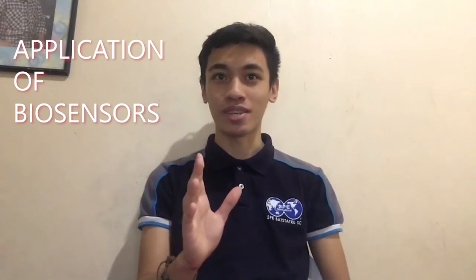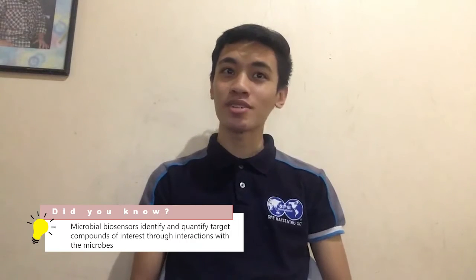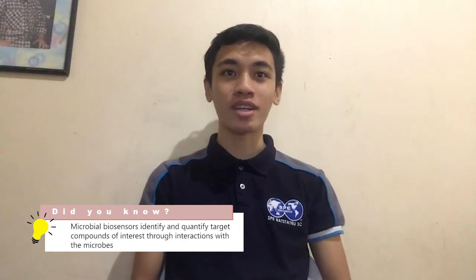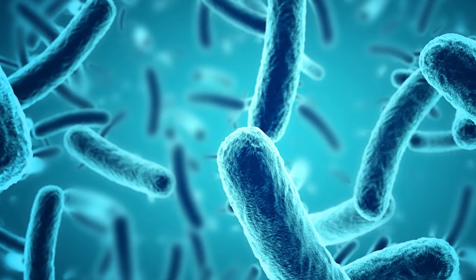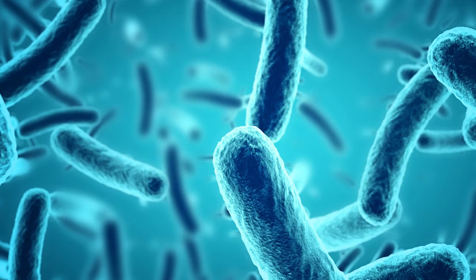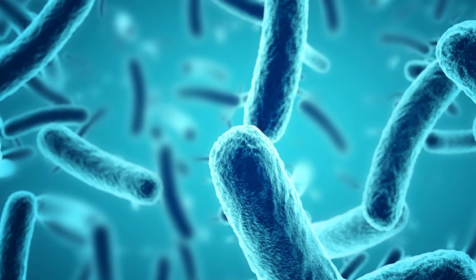The fifth function points out the application of biosensors. Microbial biosensors identify and quantify target compounds of interest through interactions with microbes. For example, bacteria. The biosensor system may simply use bacterial growth as a pollutant indicator.